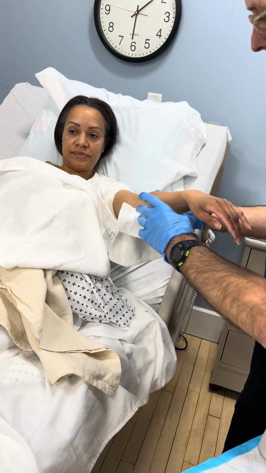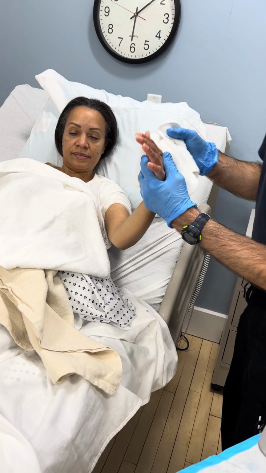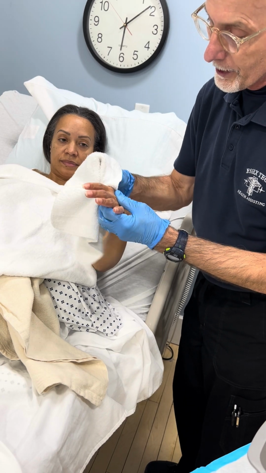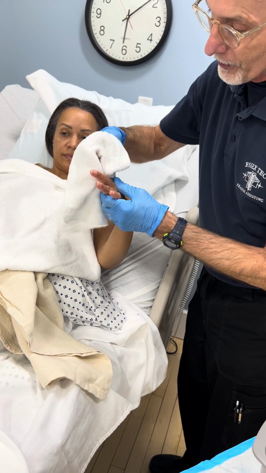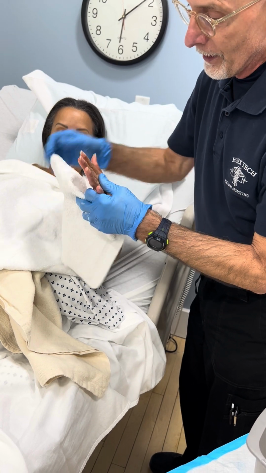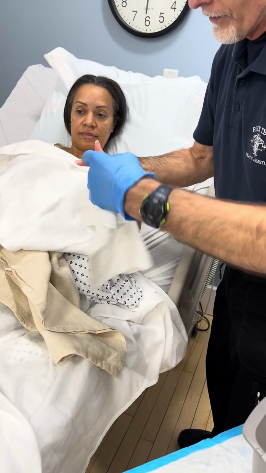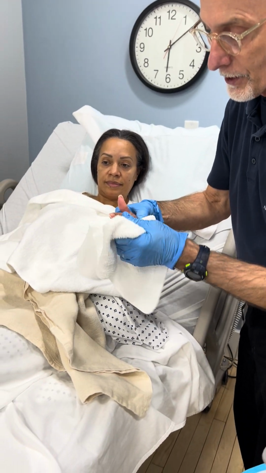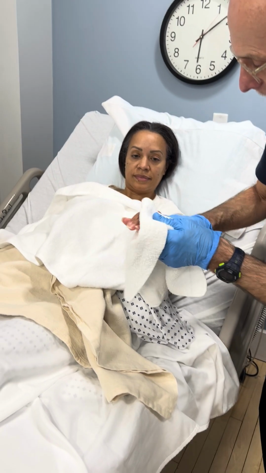Her hands are the dirtiest, or most soiled part. So I'll be cleaning the hands individually, fingers, and checking under the fingernails to be sure that anything that might have gotten under there from food or anything like that is nice and clean, okay?